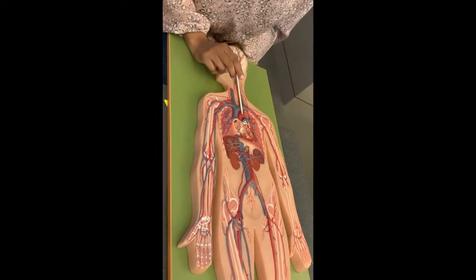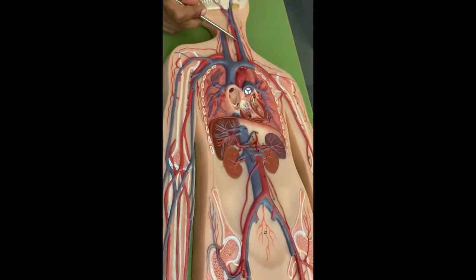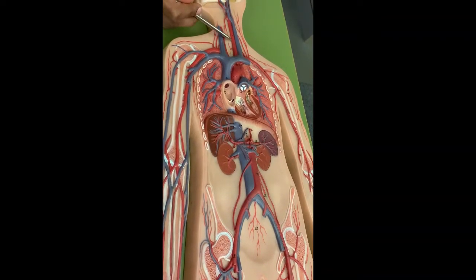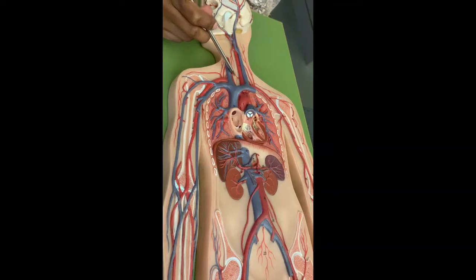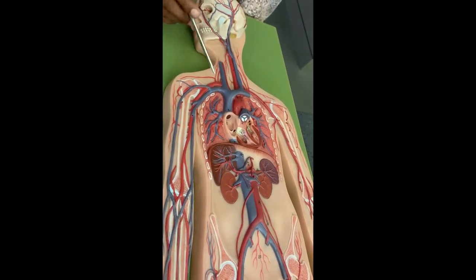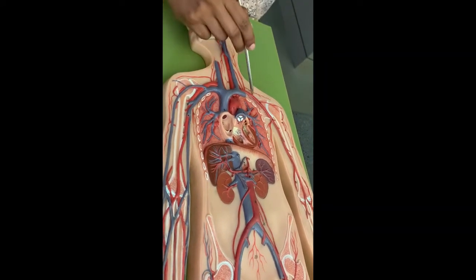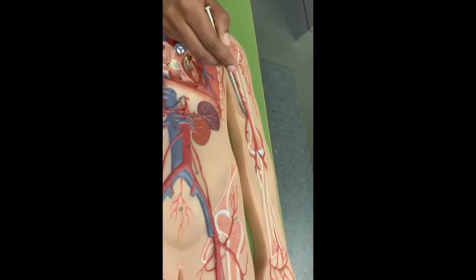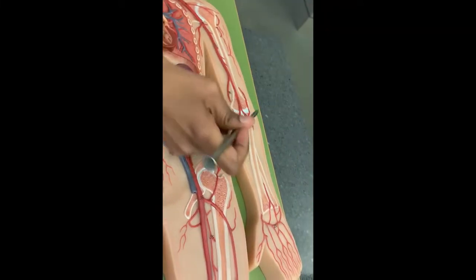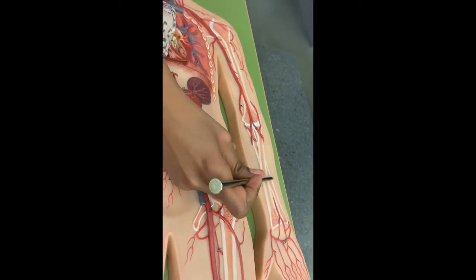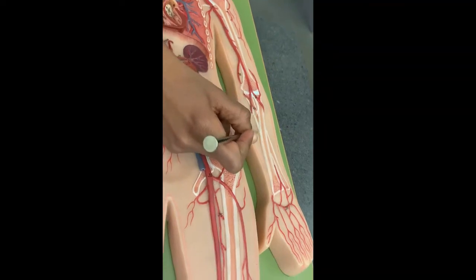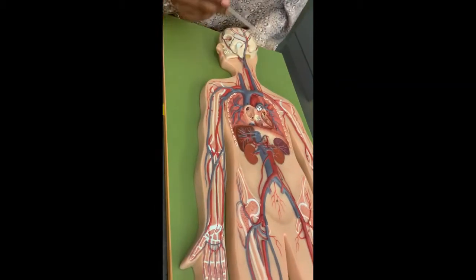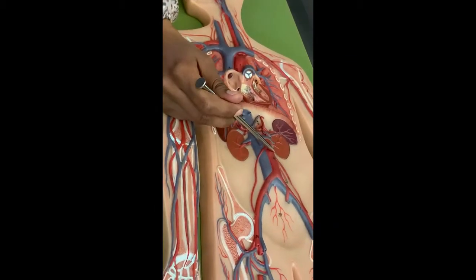So here too, you see the aortic arch. What would this be? Left common carotid. This is right common carotid. This is subclavian. From here to here is axillary. From here to here is brachial. Now this would be the ulnar, and this is the radial. Very good. Now, aorta. There we go.